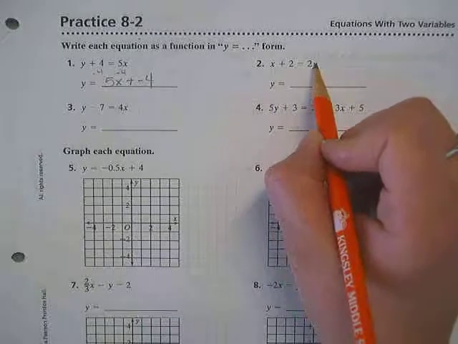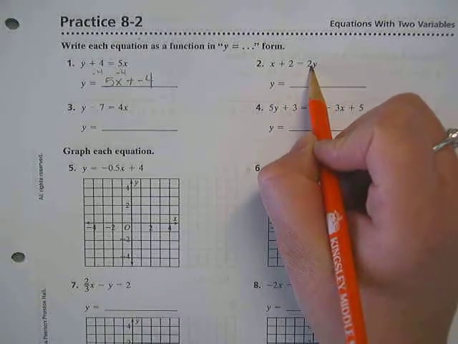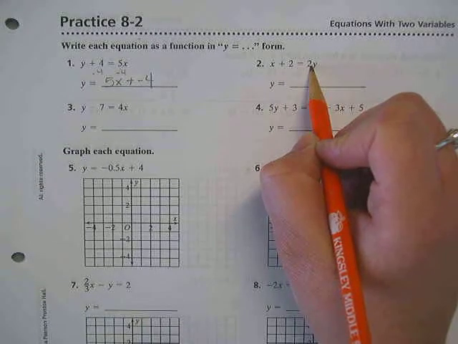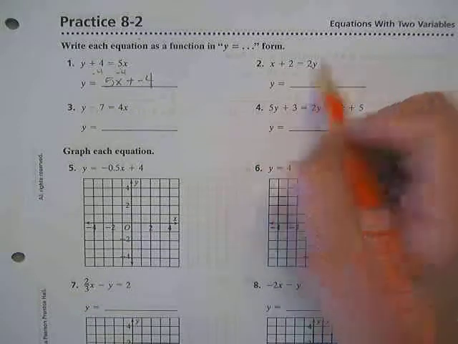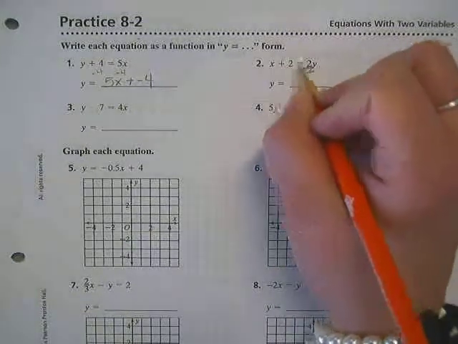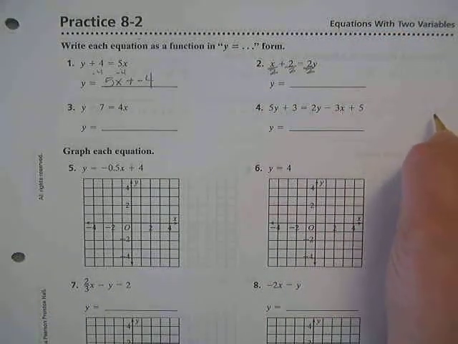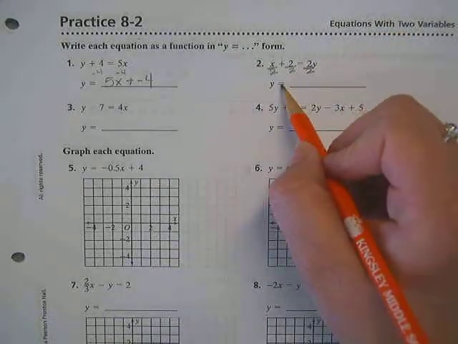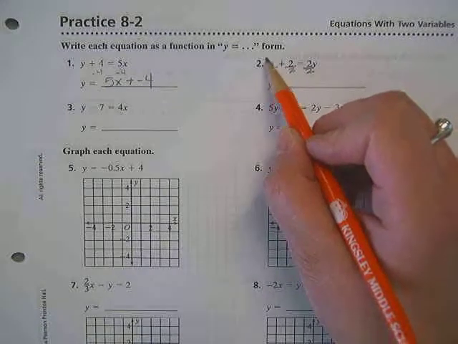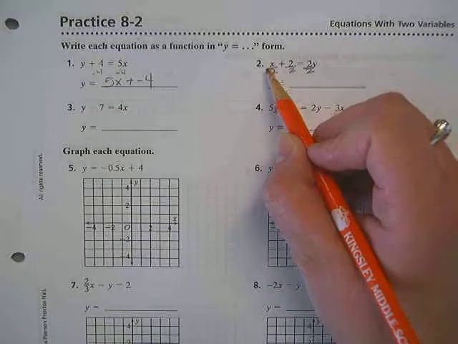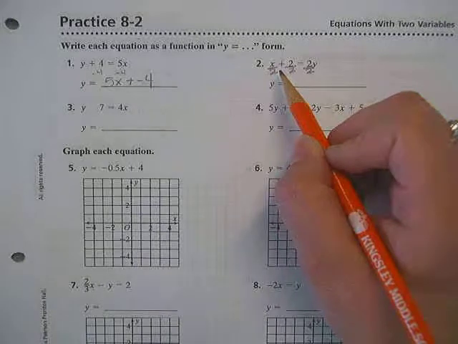Let's look at number 2. I want to get the y by itself. Right now, the y is being multiplied by 2. What undoes multiplication? So we're going to divide everything by 2. So y equals, remember I want my x term first, x divided by 2.